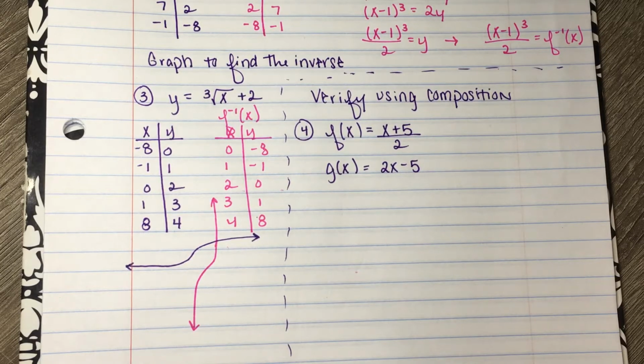In one of your latest homeworks, the ones before the inequality, I had some people who had a binomial cubed and they spent the time cubing it all the way to see if you get out x. At whatever step you realize you're not going to get x, you can just write no, they're not inverses.